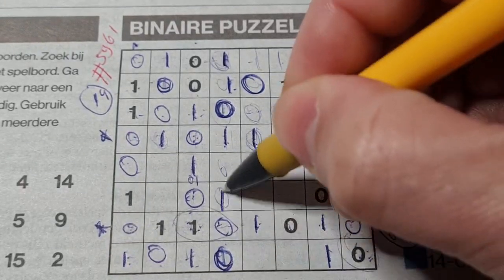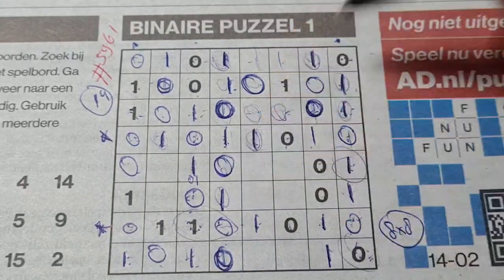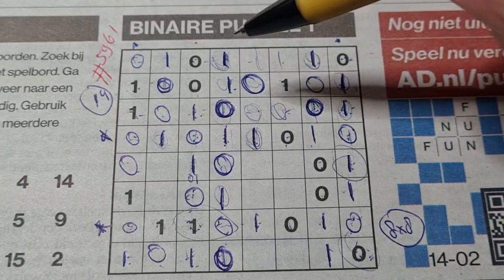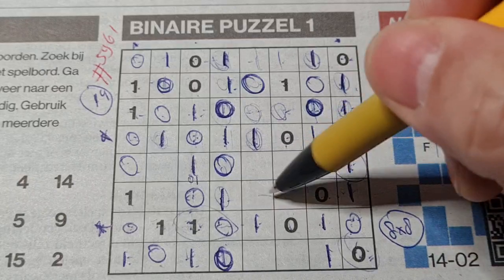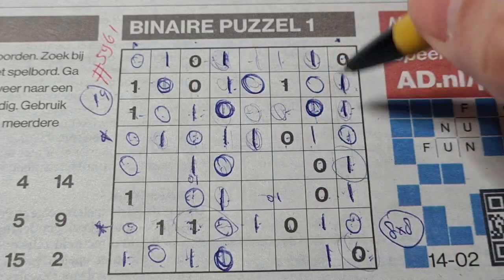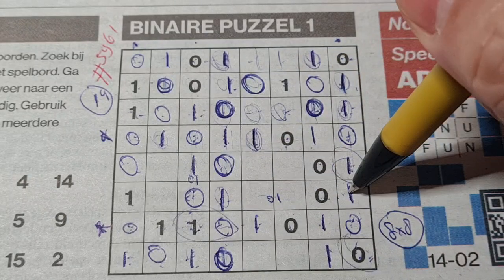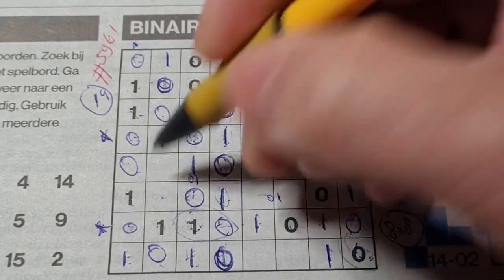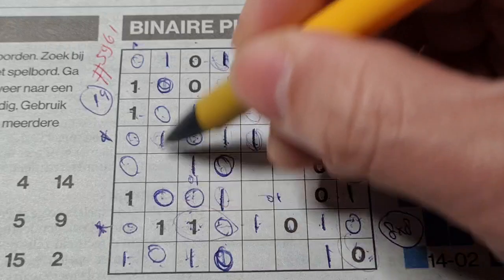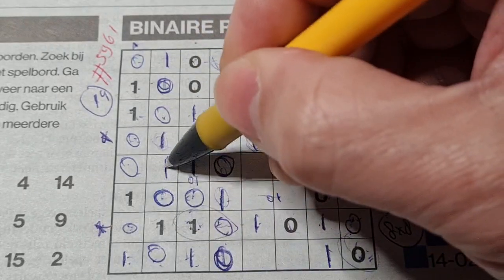Double O. Here 1, there 1. Between the ones comes an O. Here we have 3 ones. And an O between a 1 and an O with 2 empty boxes between. There's always an O and a 1 there, but I do not know in which order. So we have the first one, second one, third one, and 4th one. So that box should be an O. 4 O's we have here, so the rest are 1s.